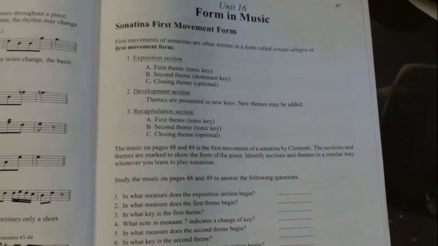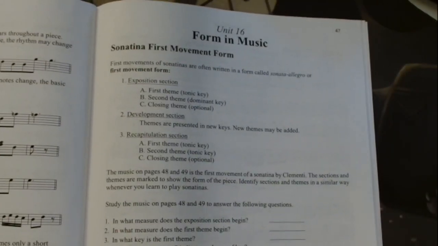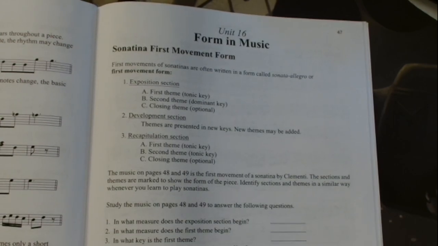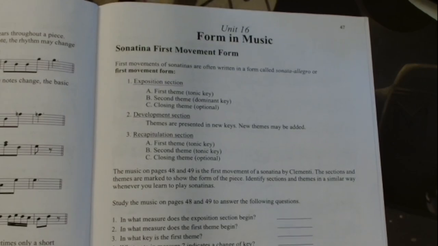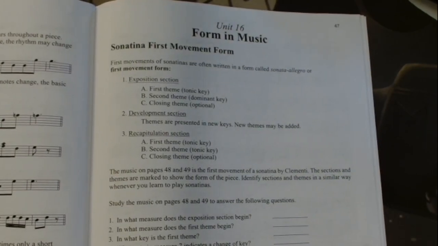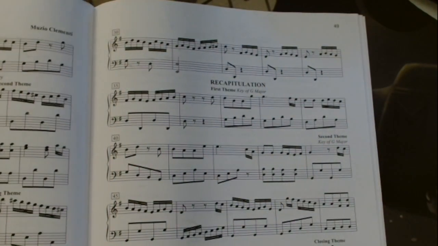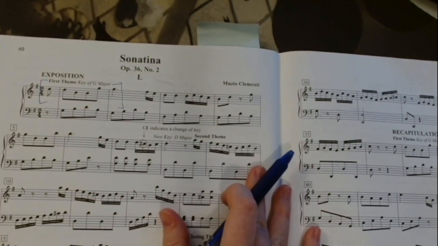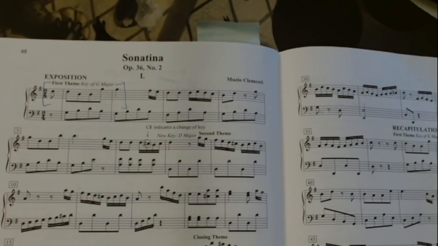This is Unit 16, Form and Music, from the Fundamentals of Piano Theory by Keith Snell and Martha Ashley, Level 4. In this unit, we look at the Sonatina first movement form, and we look at a Sonatina by Clementi, Opus 36, number 2, and it's the first movement.